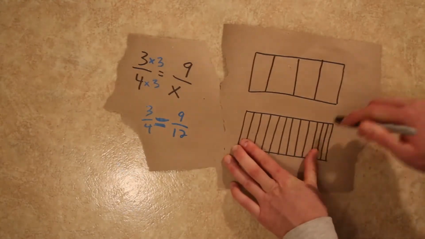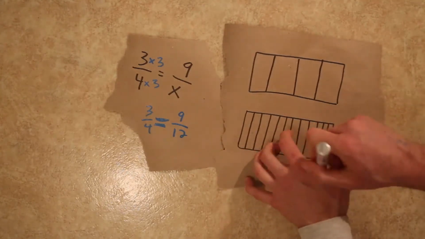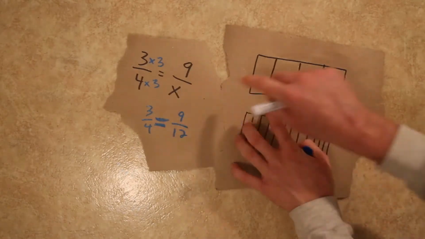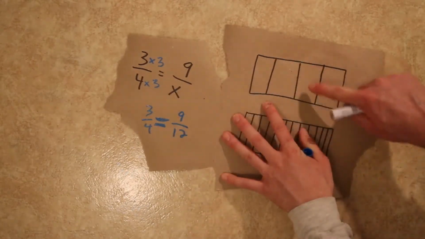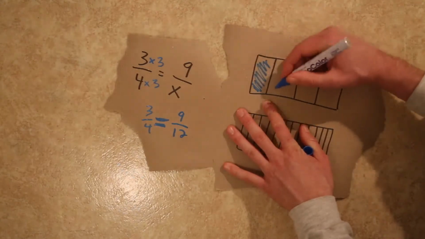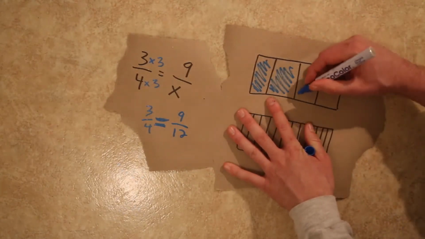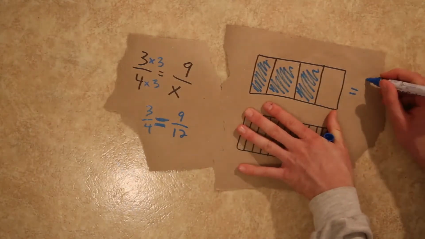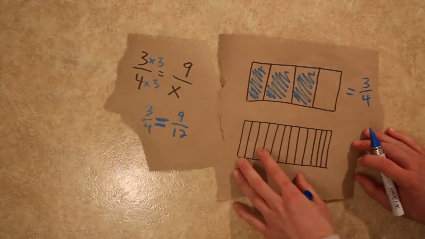Now, if we look at it, we are going to color in 3 of the 4 boxes. 4 boxes, 1, 2, 3, 4. Color in 3 of them. 1, 2, 3. Now, this is equal to 3 over 4, 3/4.